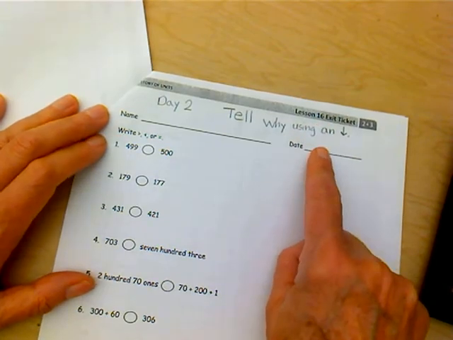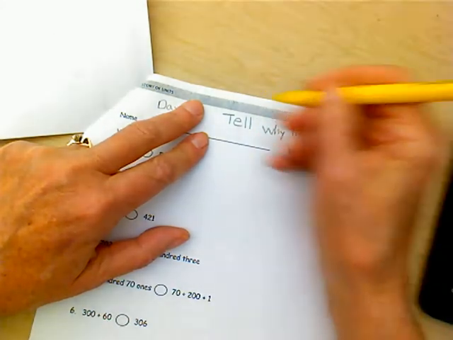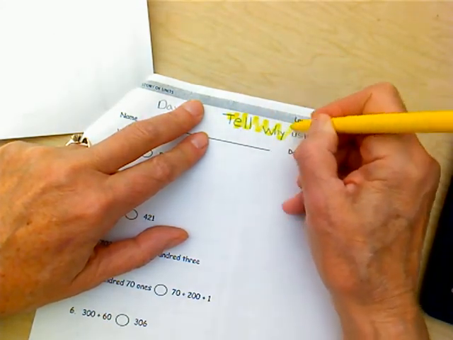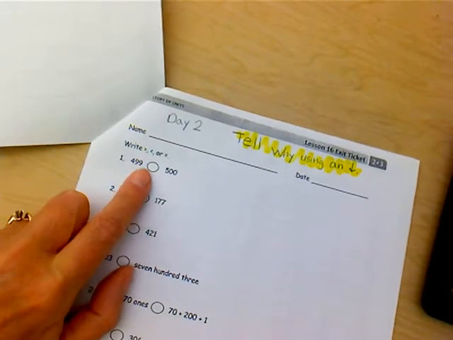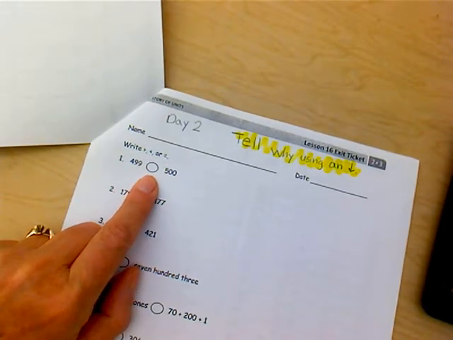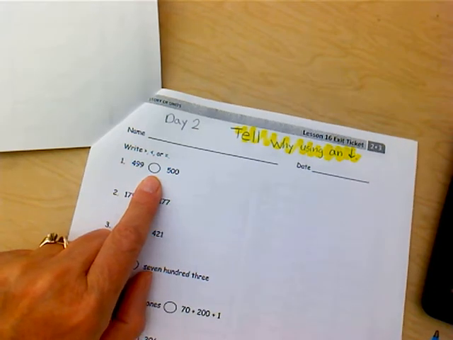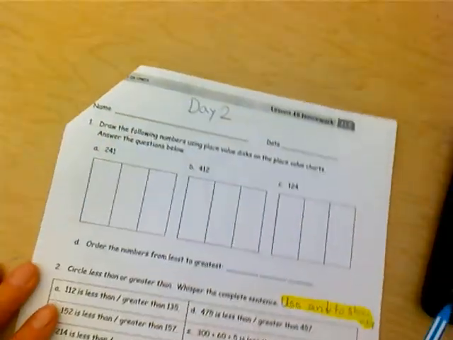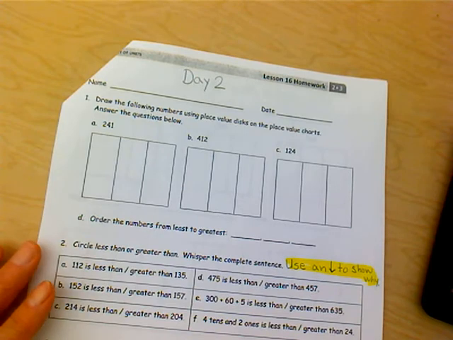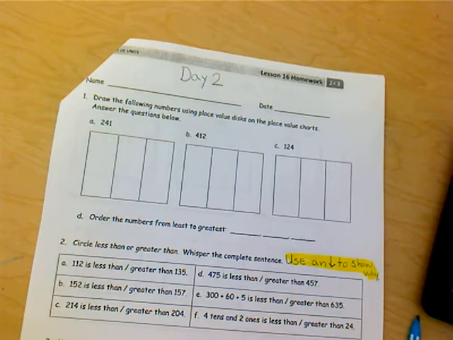And also here is the exit ticket for lesson 16. And again, you need to tell why. You're going to tell why using an arrow so that we can see why you are picking greater than, less than, or equal to. If you just put a greater than or less than symbol, I will mark it wrong. You need to tell me why you're picking that particular one. So this is a continuation of yesterday's lesson on greater than, less than, and equal to.